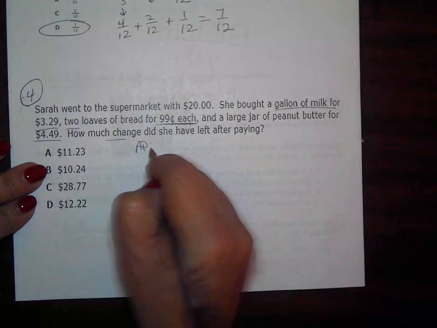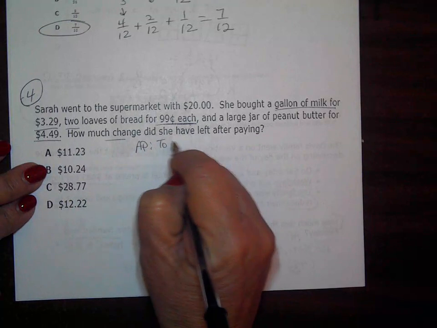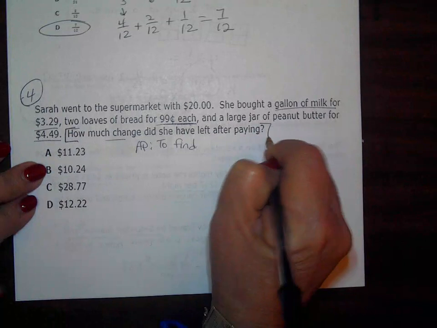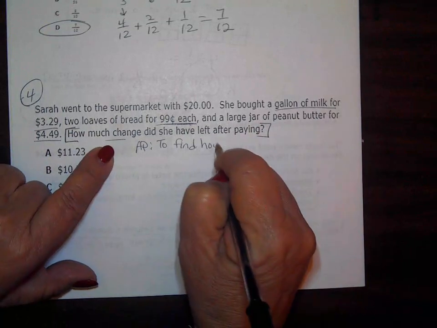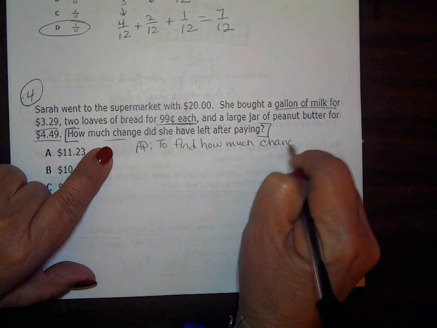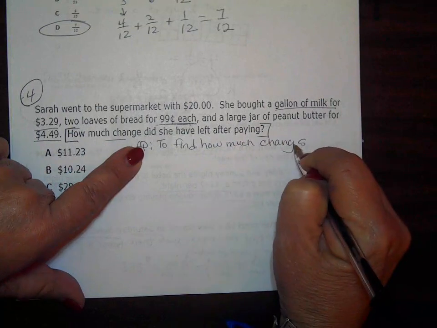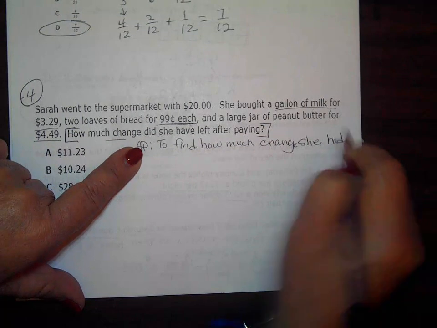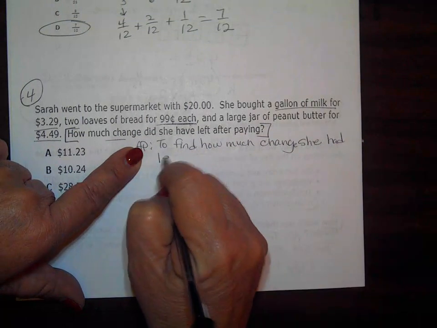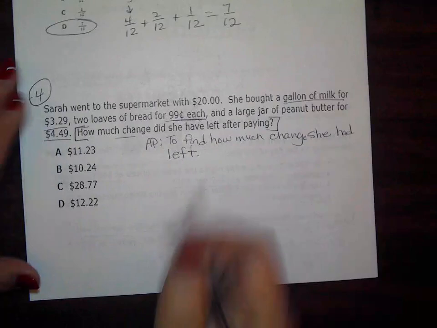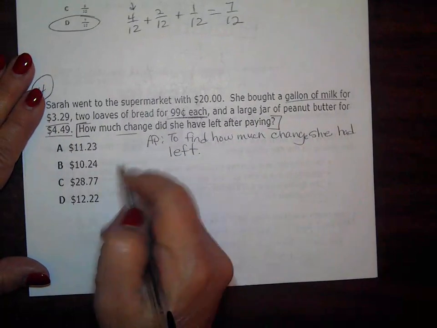My author's purpose, to find, I'm going to bracket this, how much change she had left. Or you can put she has left. That's up to you. All right, my facts.